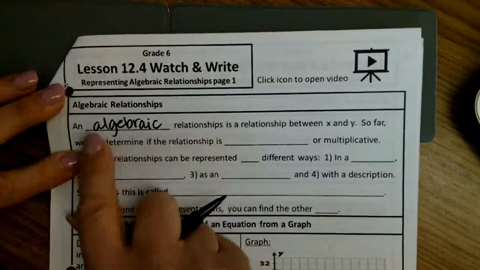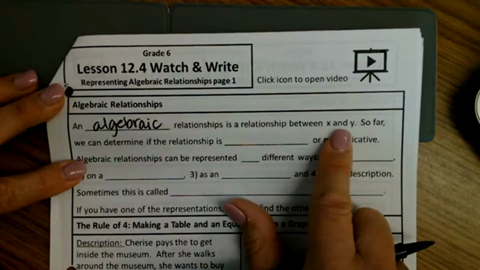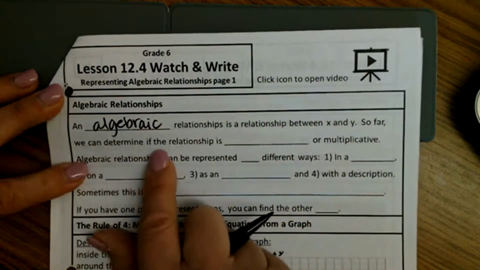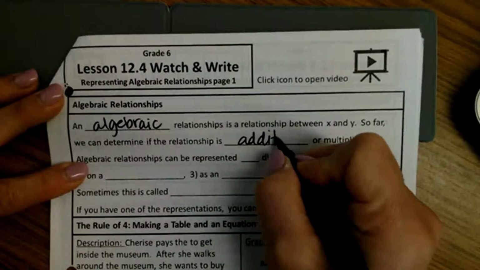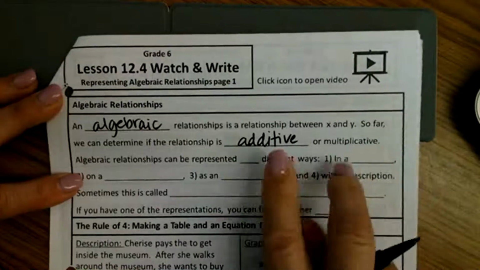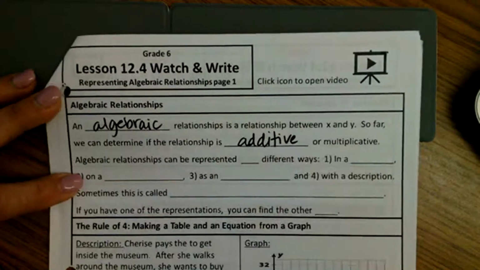An algebraic relationship is a relationship between x and y. It's basically the relationship between x and y in an equation, in a table, or in a graph. That is an algebraic relationship. And so far, we can determine if the relationship is additive or multiplicative. Those are the two relationships you know how to find so far.